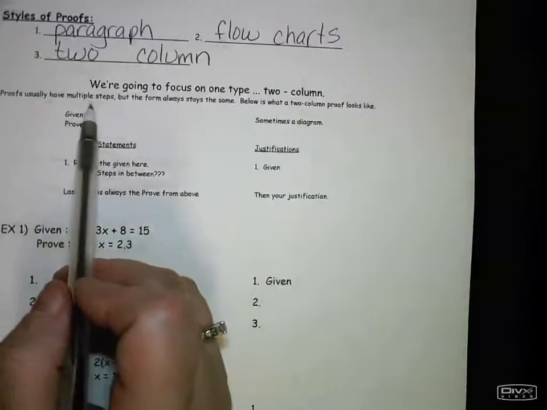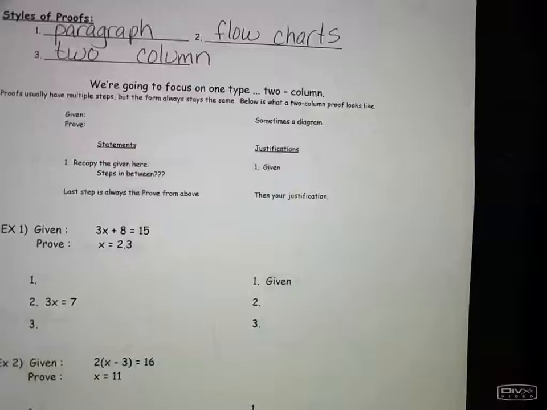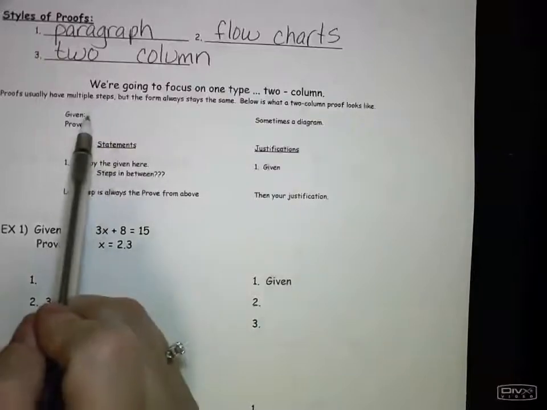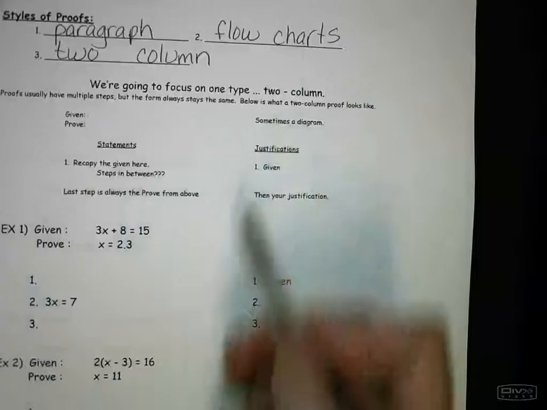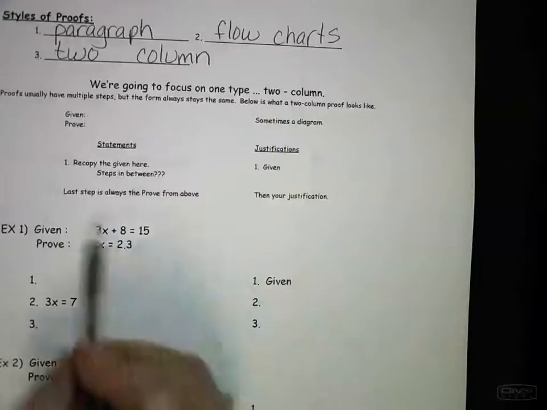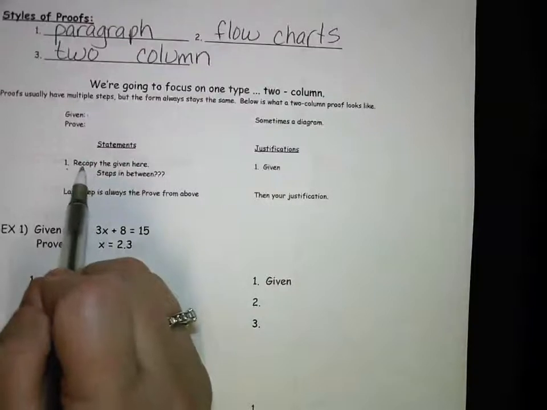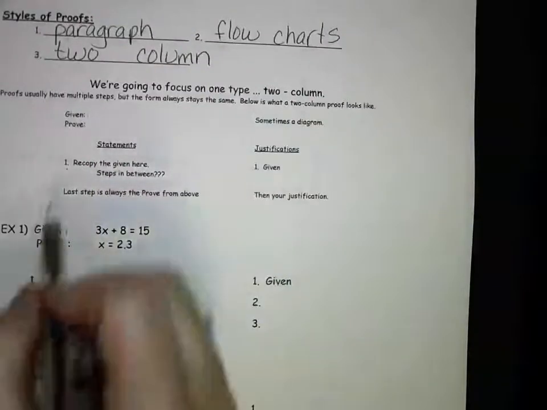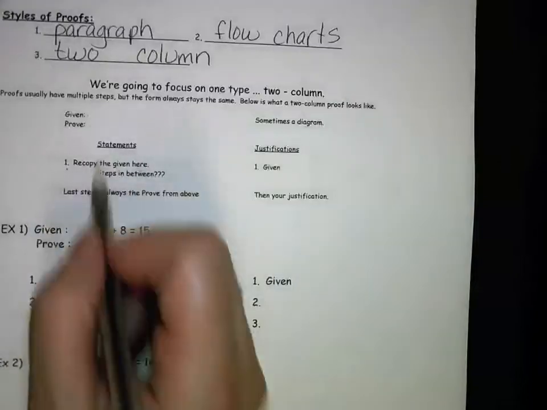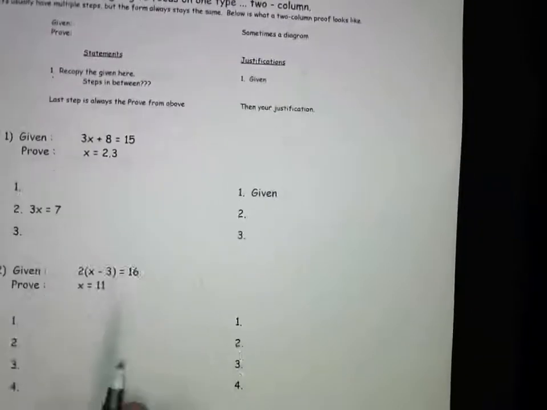Proofs usually have multiple steps, but the form always stays the same. And this is kind of what a two-column proof looks like. You're going to have a given and something to prove. And then sometimes there's a diagram here. First step is the easiest step in all of geometry. You just recopy the given and write given. The last step is always what you're trying to prove, and there's going to be a number of steps in between, and we're going to write justifications.